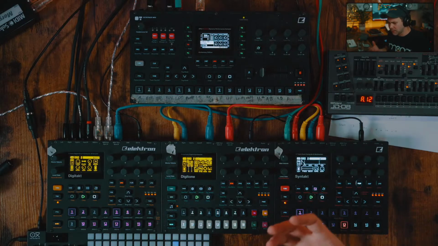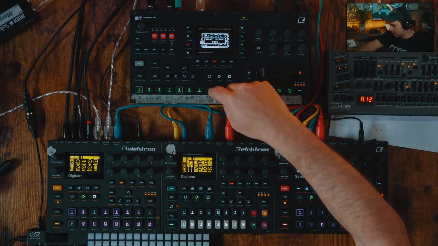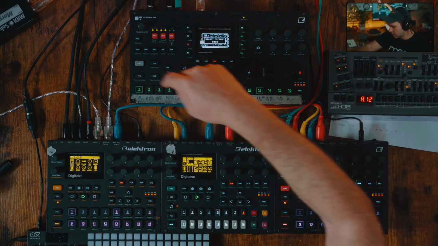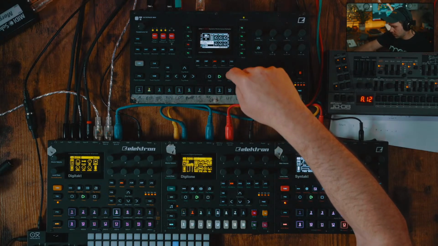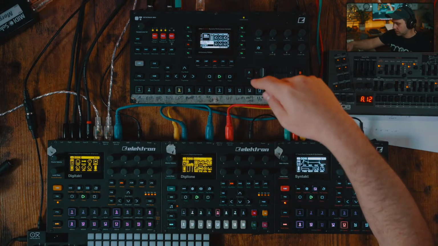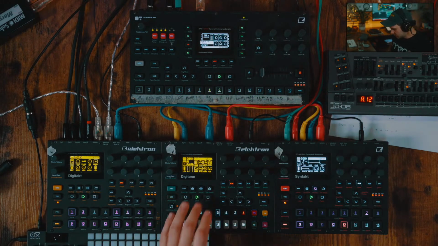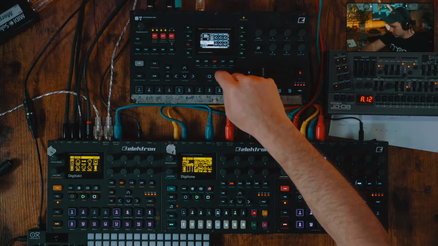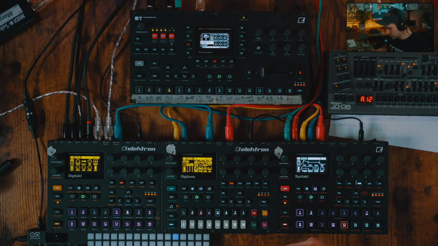This is a huge buildup. We'll do it over here. Okay, so we're gonna let me bring in all the other elements. I'm recording a 4-bar loop.